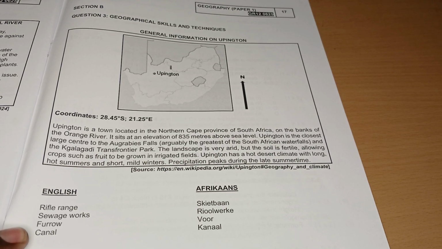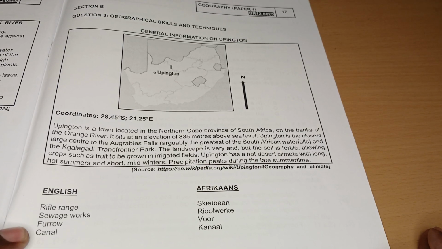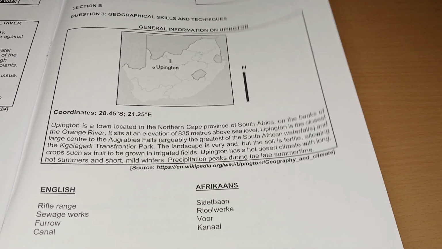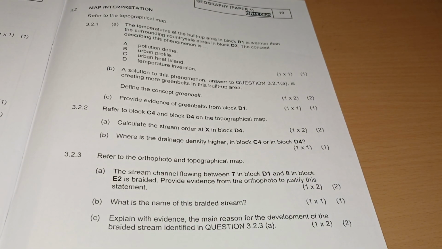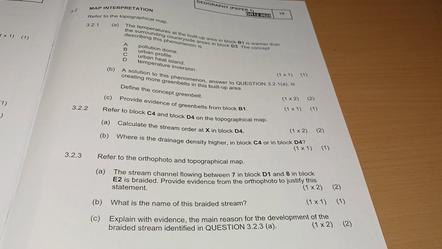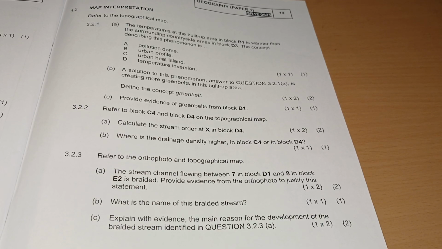So this general information contains some information that can also help you when you are answering some of the questions, from question 3.1, question 3.2, or even 3.3. So let's go through the questions now.